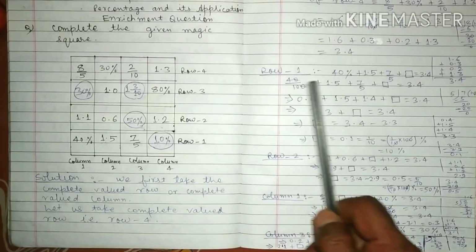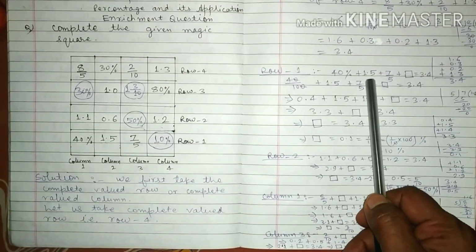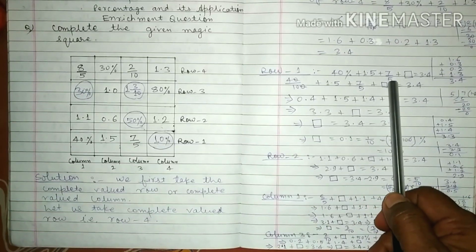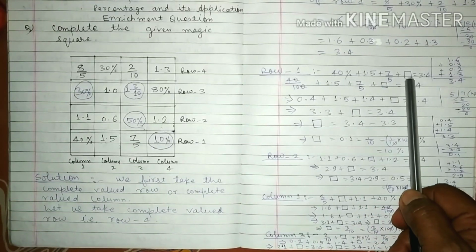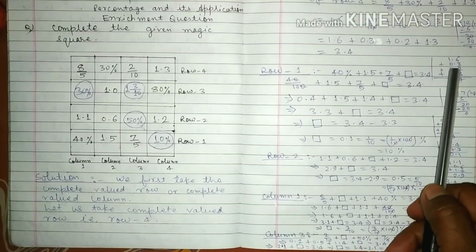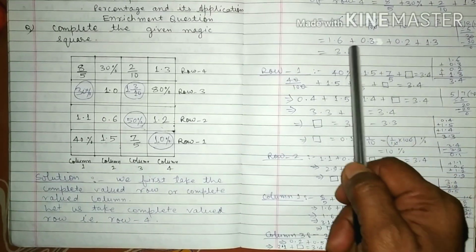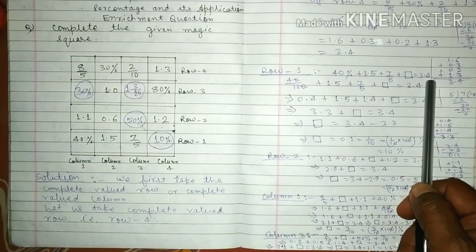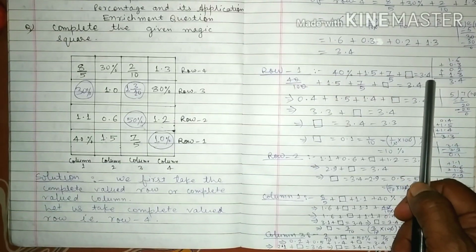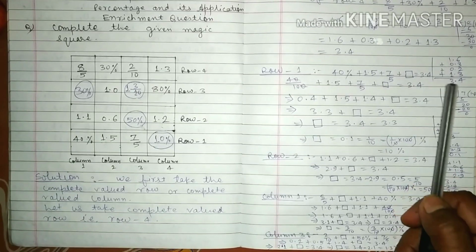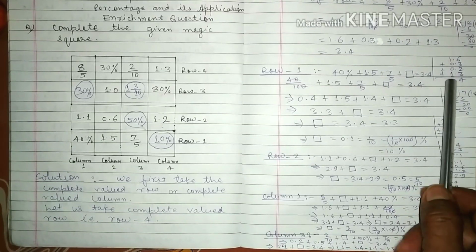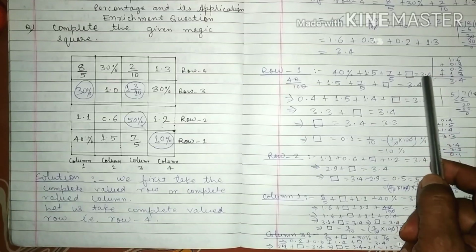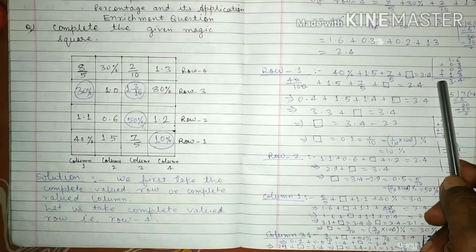Row 1: 40% plus 1.5 plus 7 by 5 plus box equals 3.4. Here we write this sum 3.4. Now, why? Because the sum of entries of all boxes of any row and any column must be 3.4. So we write here 3.4.